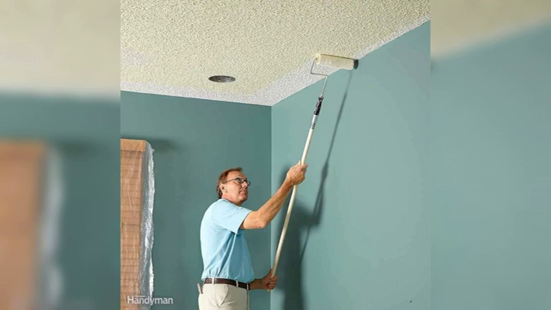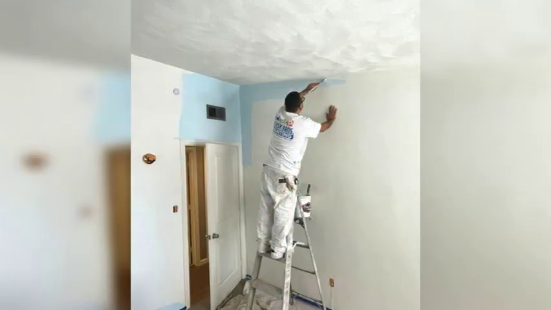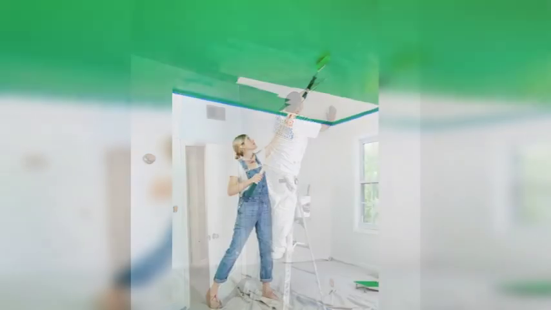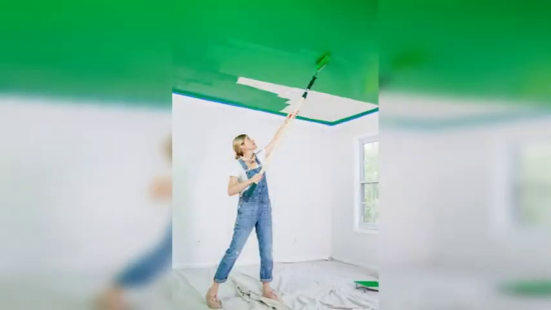If you don't sand the ceiling, the paint may not adhere properly, and you'll end up with streaks and uneven coverage. 3. Not using a primer. A primer is essential for creating a smooth, even surface for the paint to adhere to. If you don't use a primer, the paint may not adhere properly, and you'll end up with streaks and uneven coverage. Remember, preparation is key to a successful paint job. By following these tips, you can avoid the common mistakes that beginners make and achieve a beautiful, streak-free ceiling.